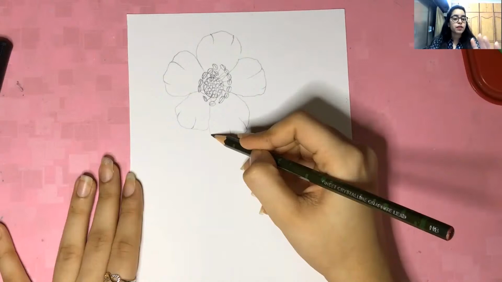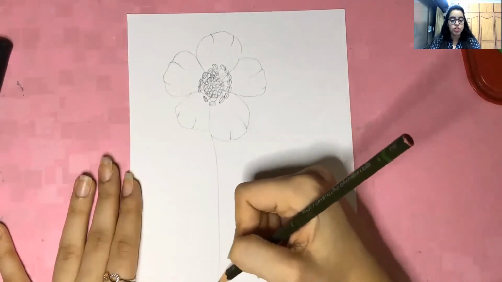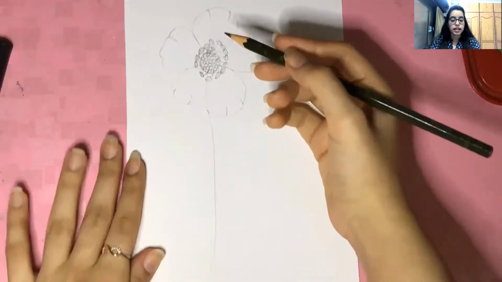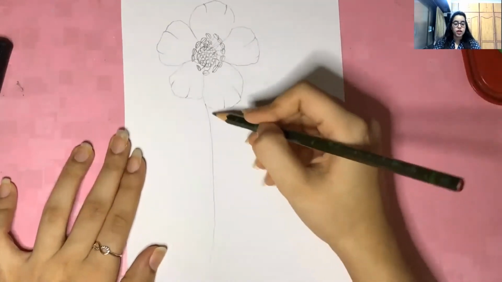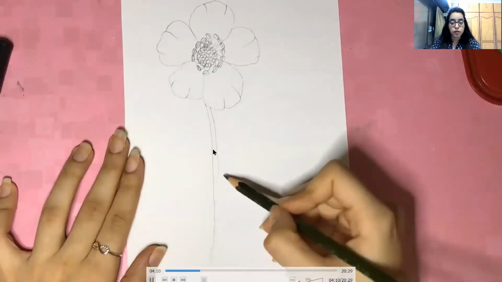So we have a first flower ready. That is the only flower that we want to draw in this particular illustration. So now we are going to go ahead and add a stem. So just add a stem now. Add a stem, a double stem over here.